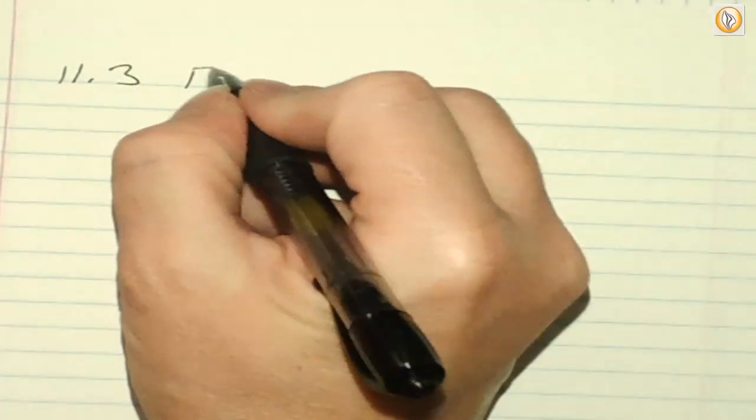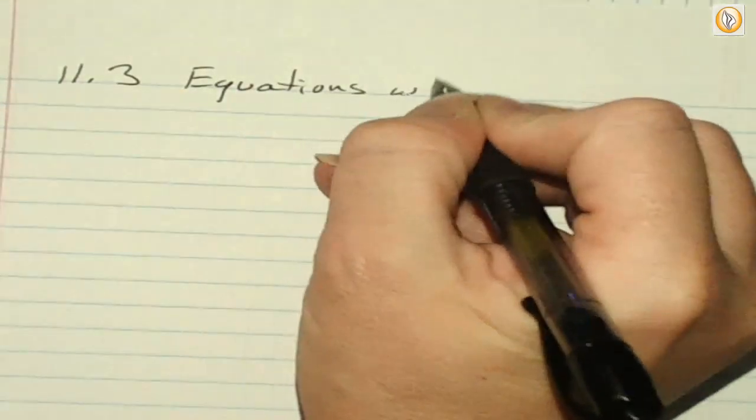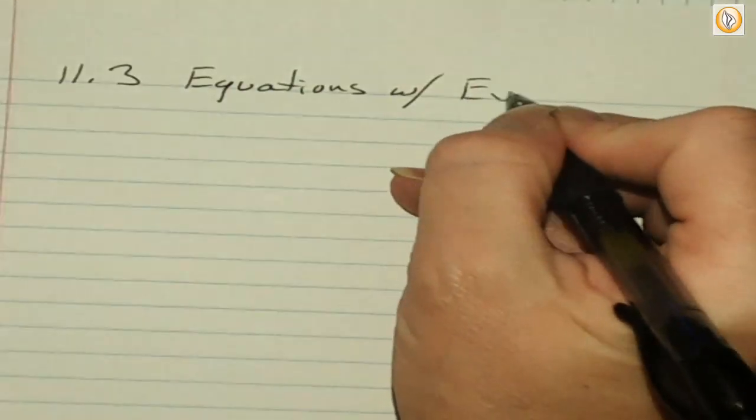All right, 11.3. Equations with exponents.